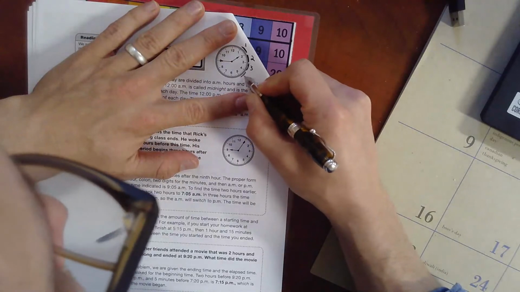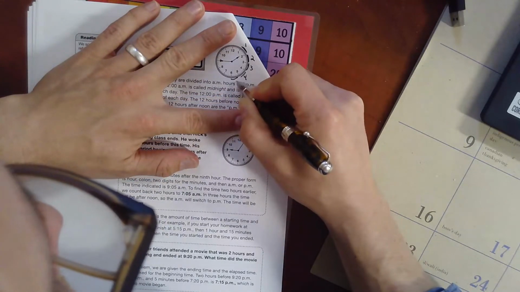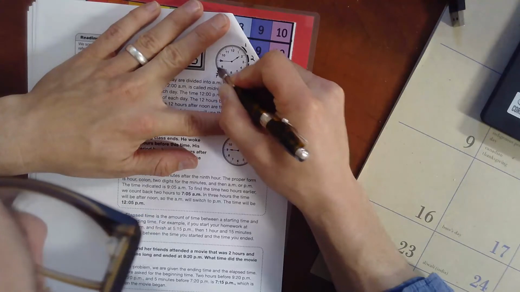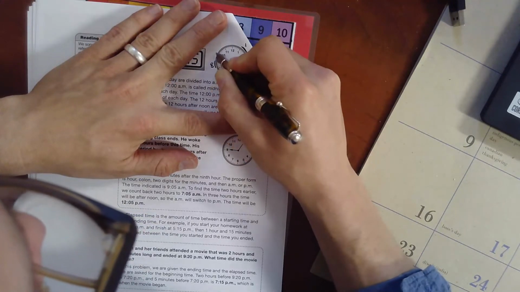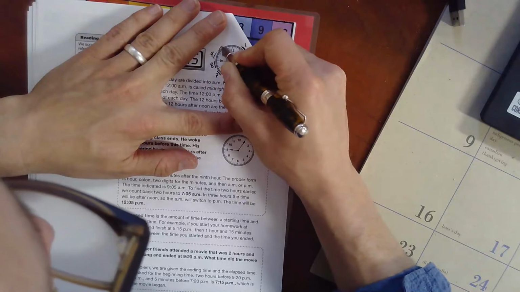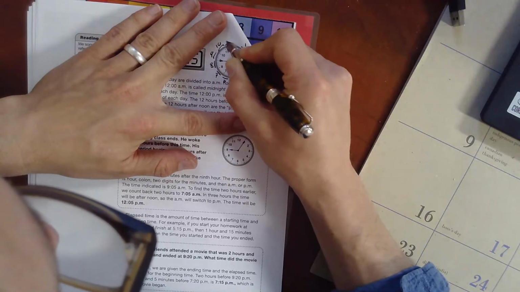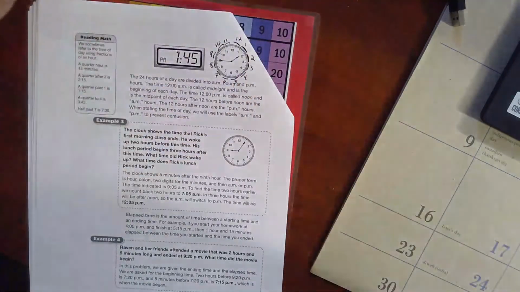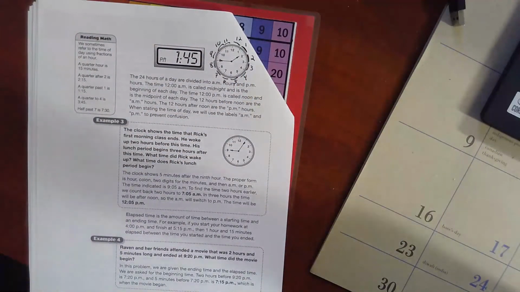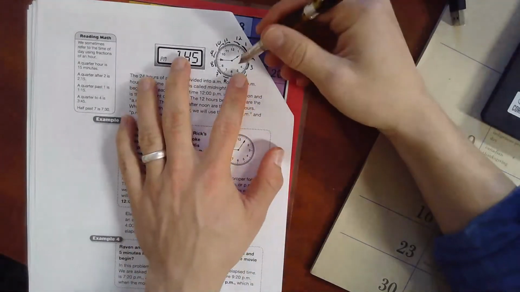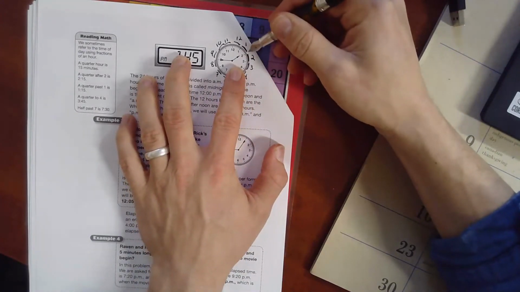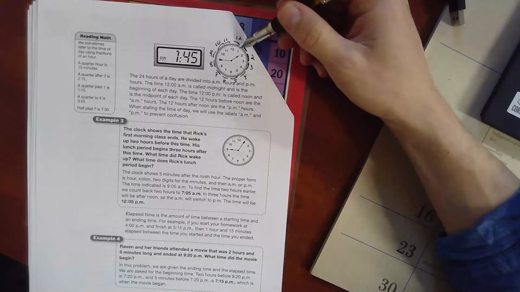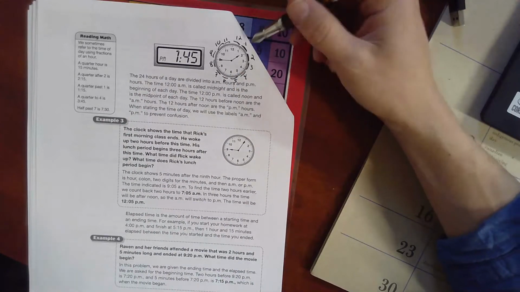All of this is 4 o'clock. All of this is 5, 6, 7. That's all 8, 9. This is all 10. That's all 11. And this is all 12. Okay? So, anytime the small hand is pointing to any of that, it's all 1 o'clock. So if it's past the 1 but not quite to the 2 yet, that's 1 o'clock.